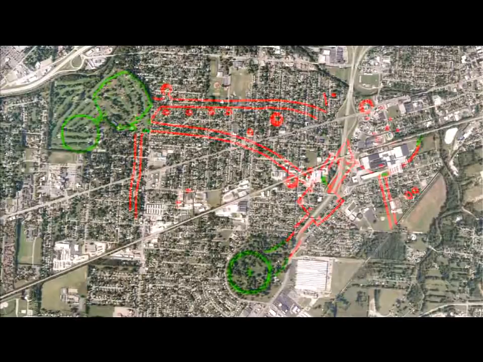Notice how small the house is. This complex was huge.